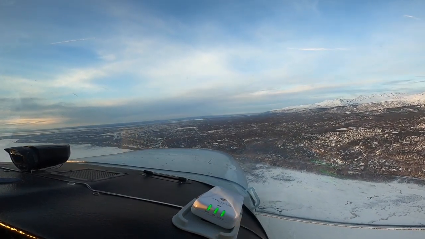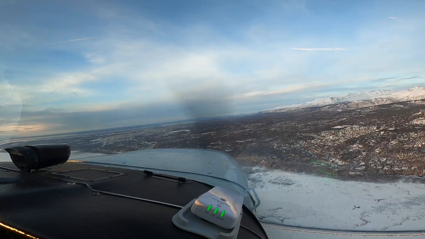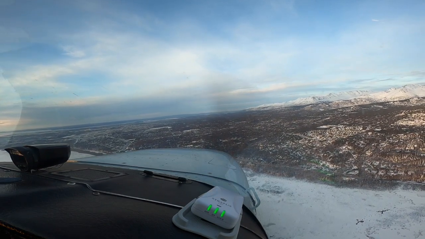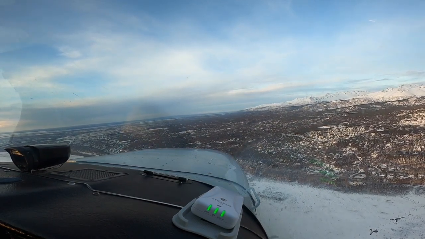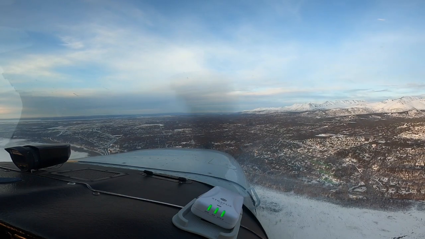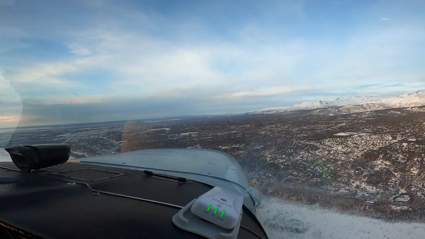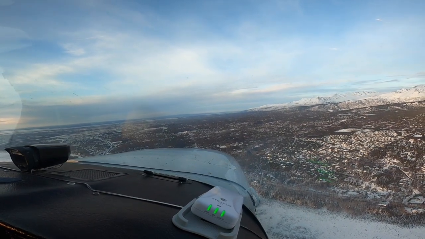Merrill Tower, Skyhawk 52654 over Potter's Marsh on the Campbell arrival for full stop. 52654, Merrill Tower, in left base, runway 25, report Malden. Oh, sorry, report Tudor. All right, we'll enter left base for 25 and report Tudor 52654.